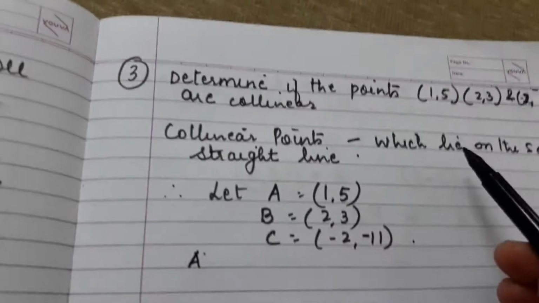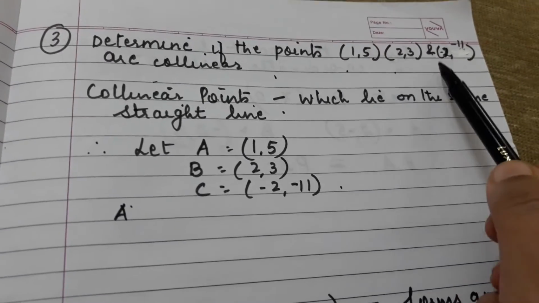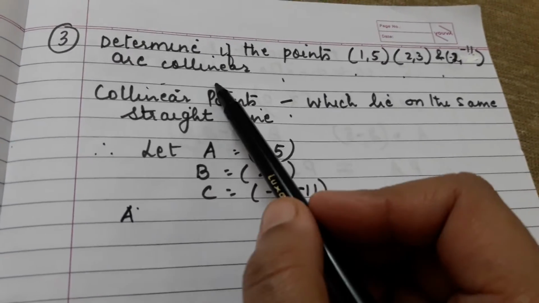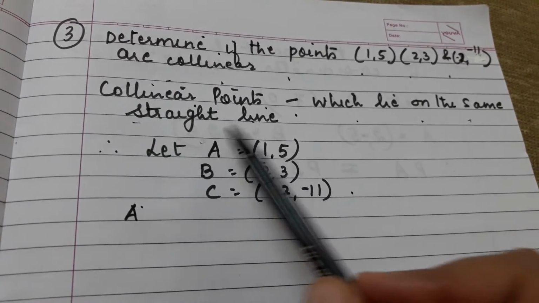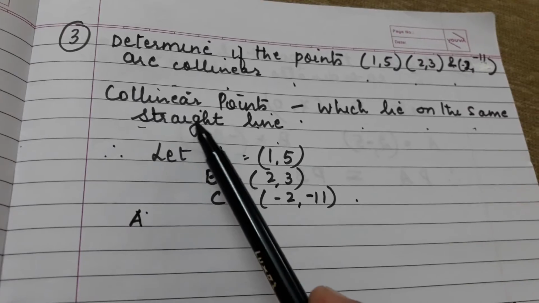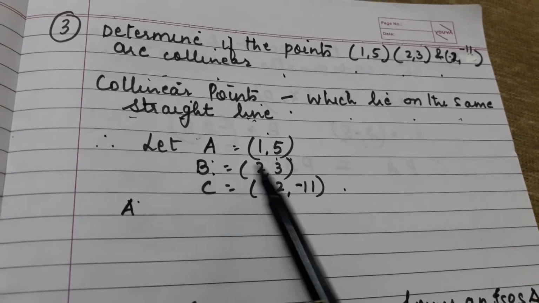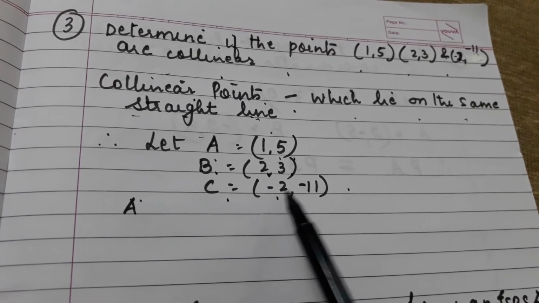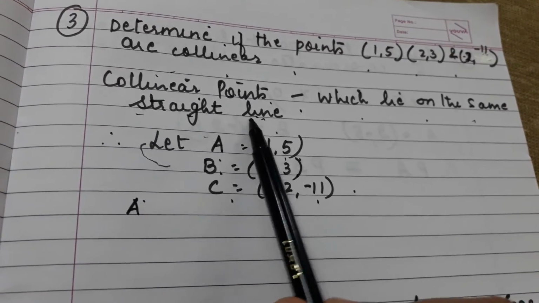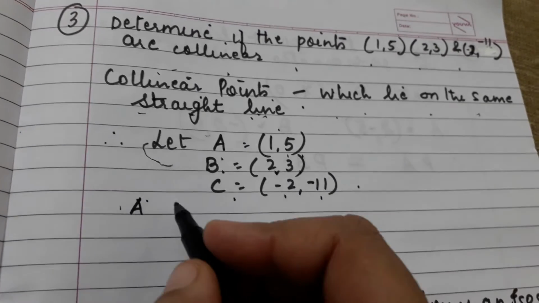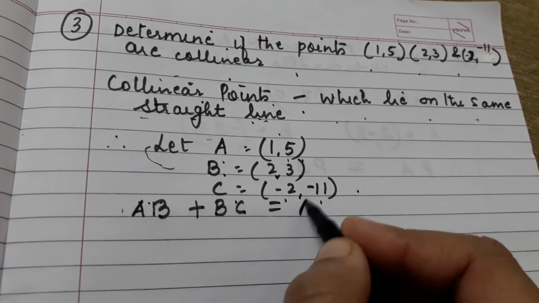In question 3 it says determine whether the points (1, 5), (2, 3) and (minus 2, minus 11) are collinear. Collinear points are the points which lie on the same straight line. Let us assume that A is (1, 5), B is (2, 3) and C is (minus 2, minus 11). To see whether the points are collinear or not, we have to write this condition: AB plus BC should be equal to AC.